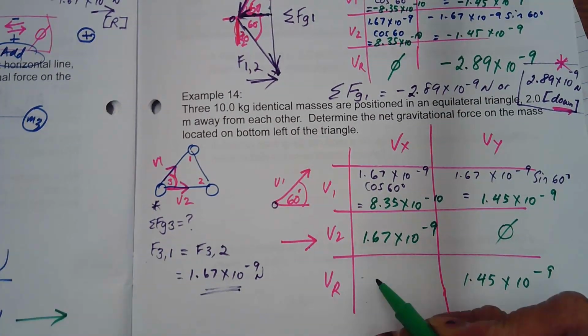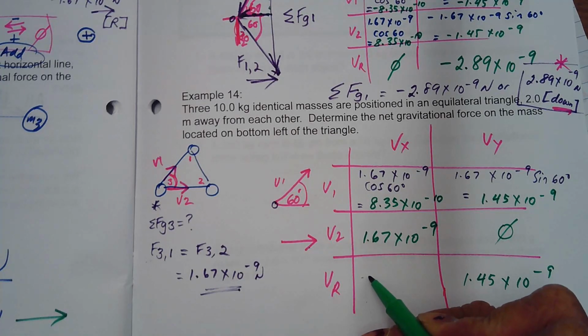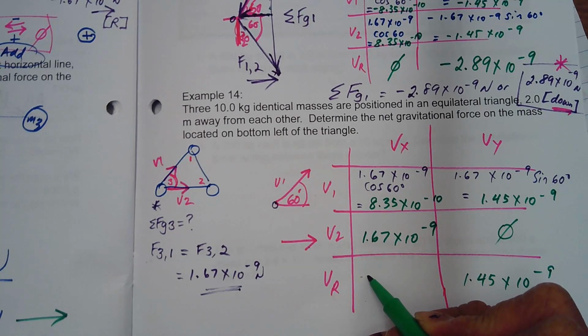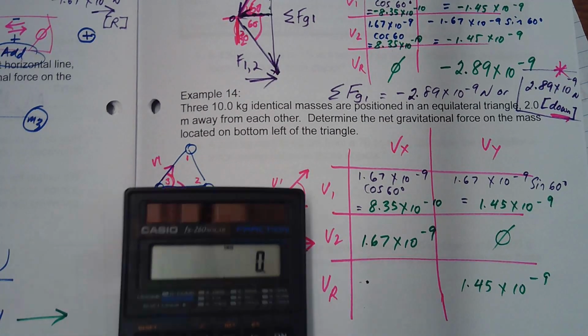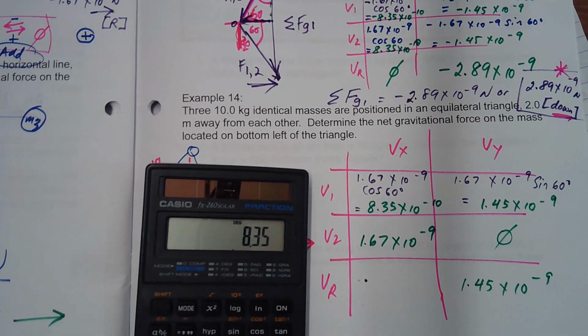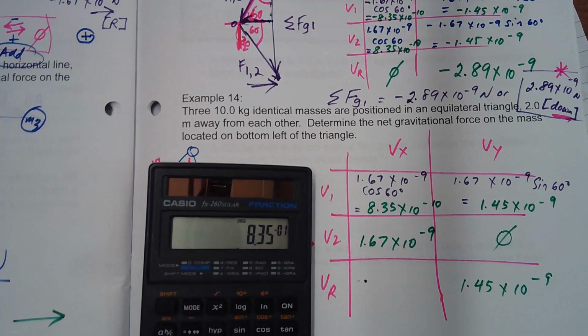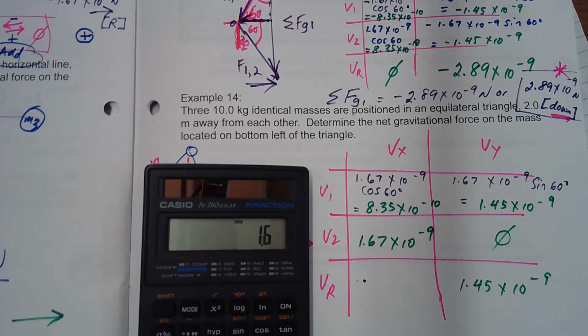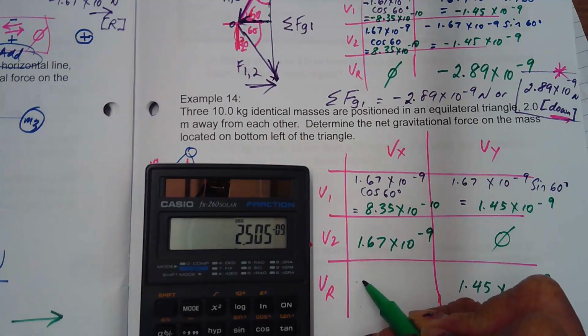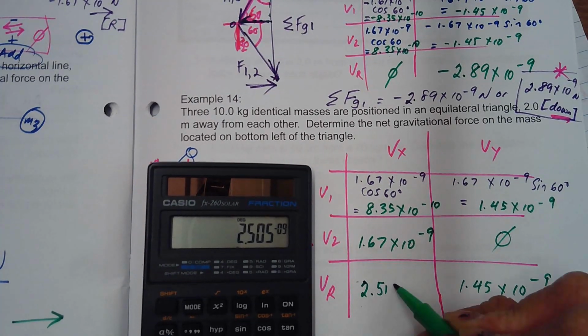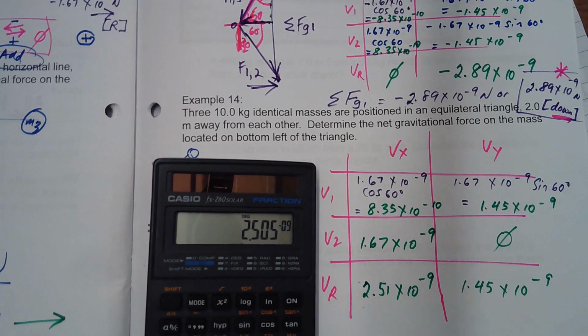What did we get? I'm going to have to double check my answer now. 8.35 exponent negative 10 plus 1.67 exponent negative 9. That's the same thing I got. 2.51 times 10 to the negative 9. Double check.